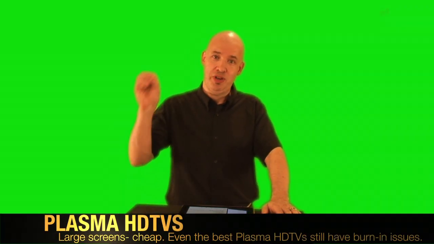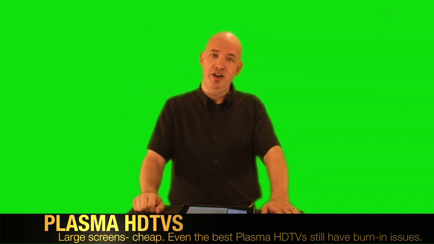Now, there's also plasma. Plasma is kind of in between. You can get a large plasma television for quite a bit cheaper than you can an LCD or an LED. If you're planning on playing video games on them, where there are static images on the screen for extended periods of time, you're going to get burn-in. Now, eventually that burn-in can get washed away, but still, you watch a movie after playing a game for a couple hours and you're going to see little artifacts on the screen.